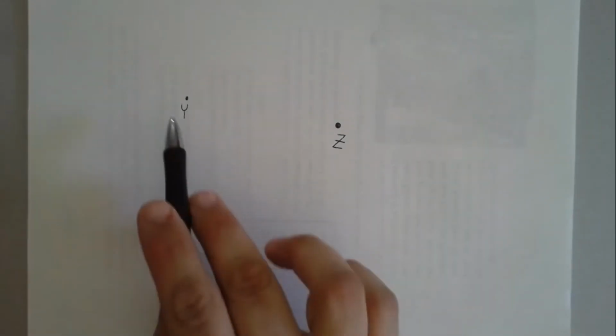So we have point Y or point Z. Tell me, is point Z larger than point Y? In fact, it's not. We know that points don't have any size, they don't have any shape, they're just locations on, in this case, a sheet of paper.